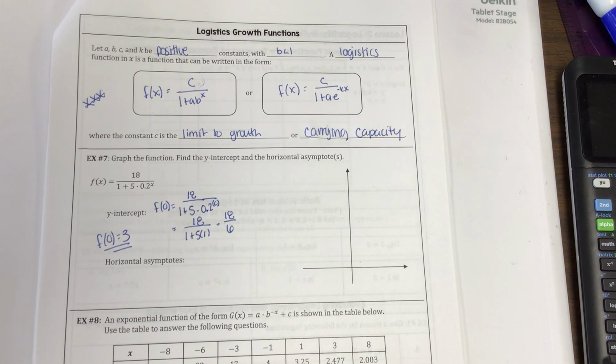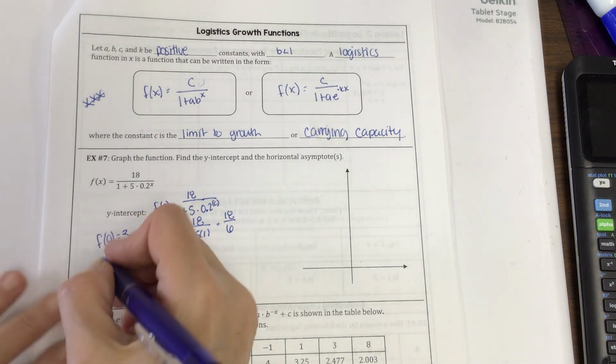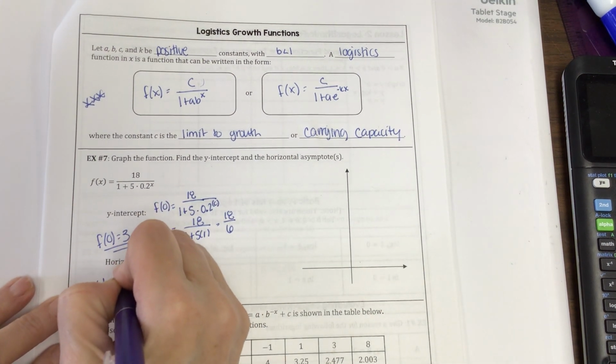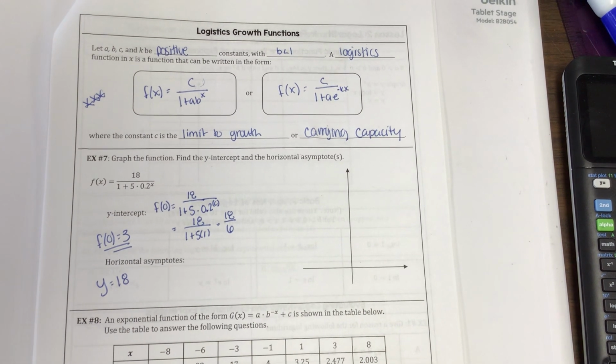So thinking of horizontal asymptotes, the carrying capacity would give us a horizontal asymptote, right? Because it can never be above that carrying capacity. Is that true? So y equals 18, we know has to be one of the horizontal asymptotes. But what else would be true?